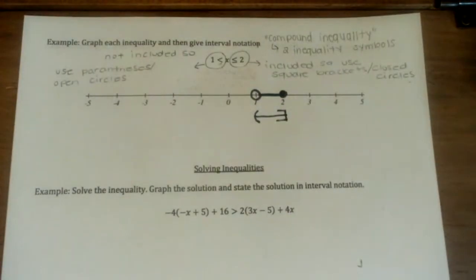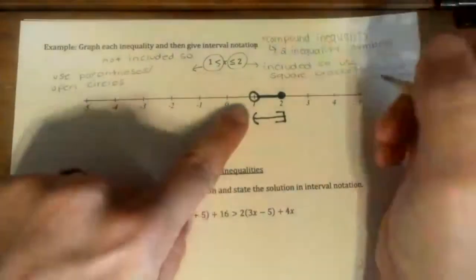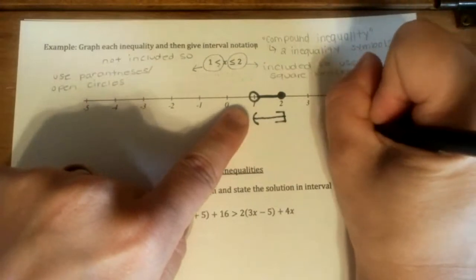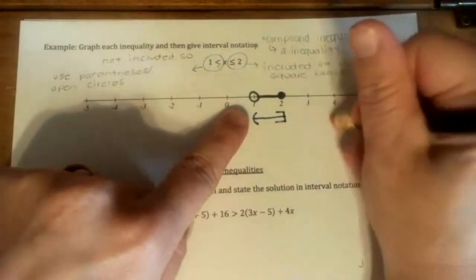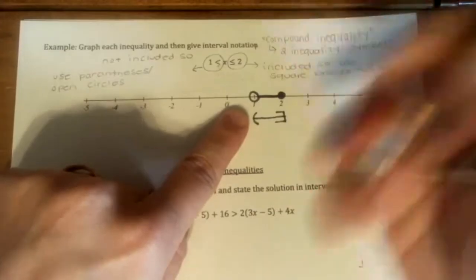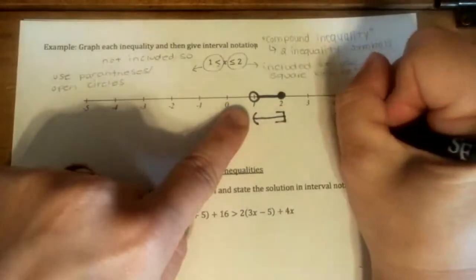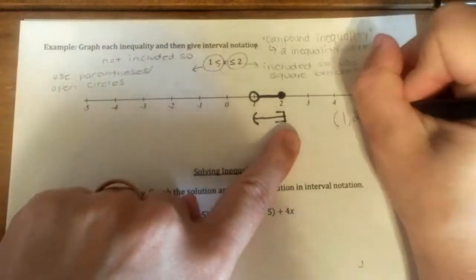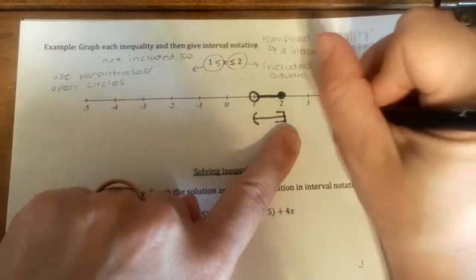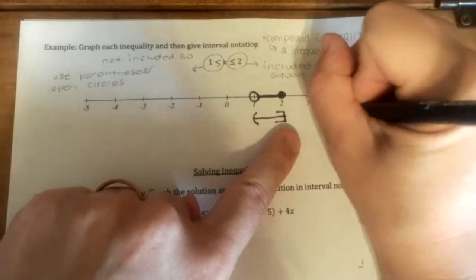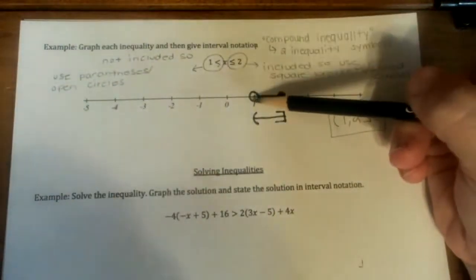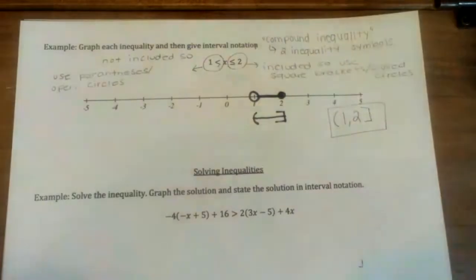So now that we graphed it, let's write our answer using interval notation. So the left side of our graph is at 1. Open circle, so that means parenthesis, it's not included. Really want to make sure that's a parenthesis and not a square bracket. So parenthesis at 1. And the right side of our graph is stopping at 2. 2 is included, so that's going to be a square bracket. So it's saying our answer, x can be anything between 1 and 2. It can't be 1, not including 1, but it can be 2.